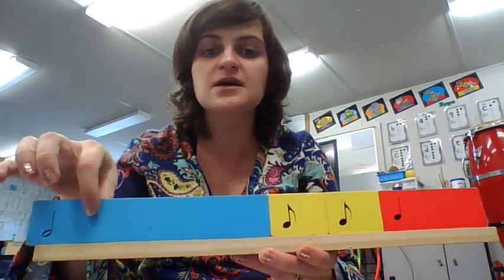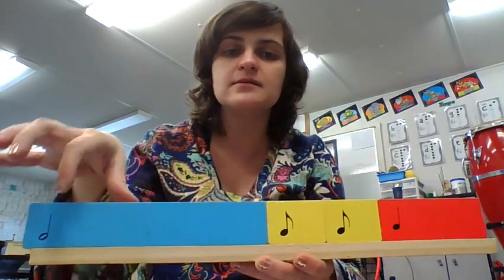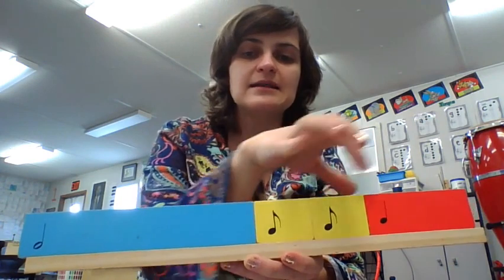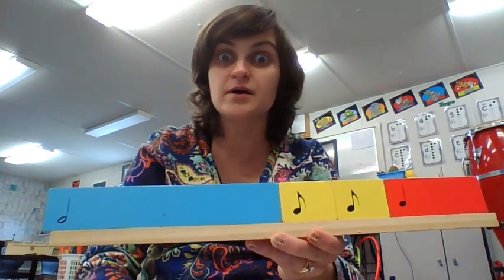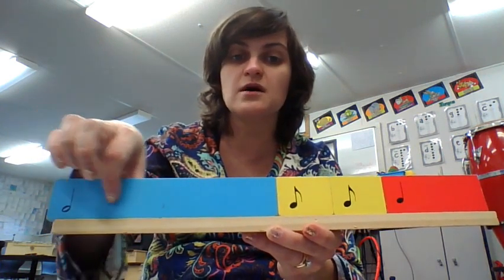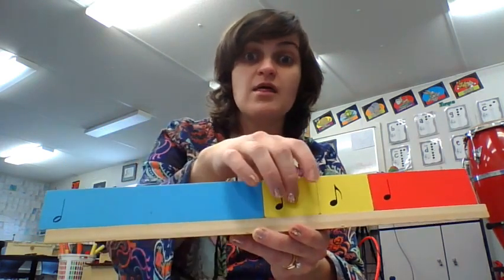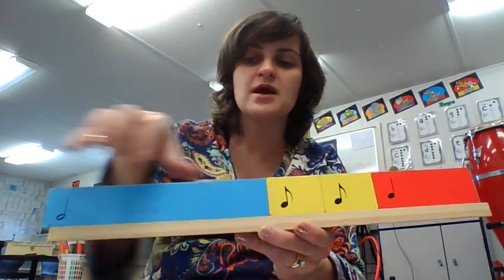So if I did this with colors, it'd be blue, yellow, red, blue, yellow, red. I could do it with numbers, which you should be able to do. The half note gets 2, so it's on 1, 2. What beat does that make the eighth notes fall on? 1, 2, 3. So these are both on beat 3.